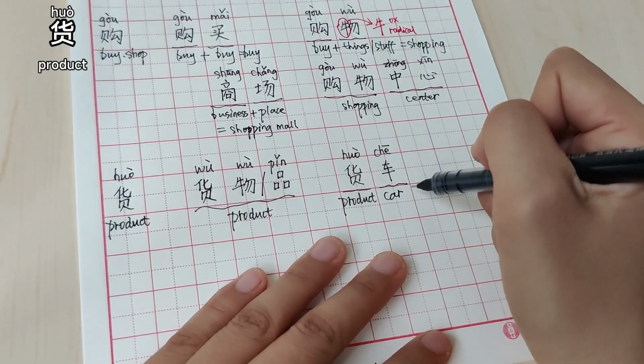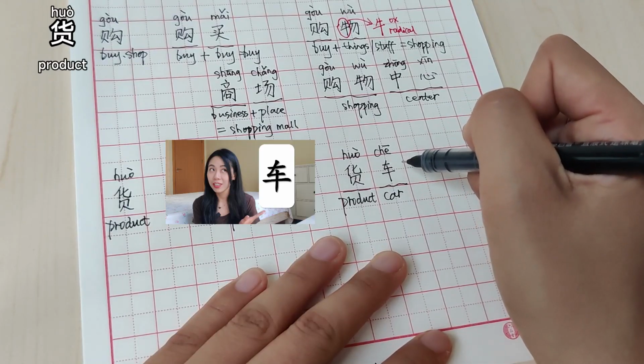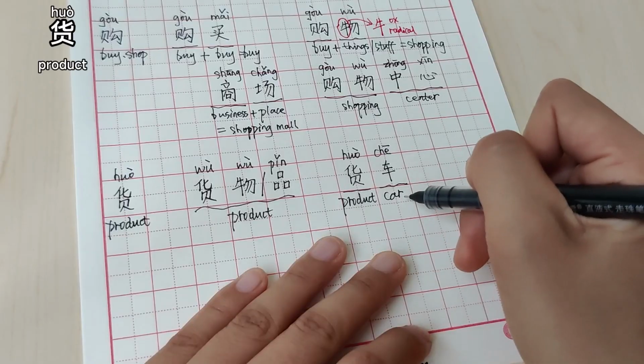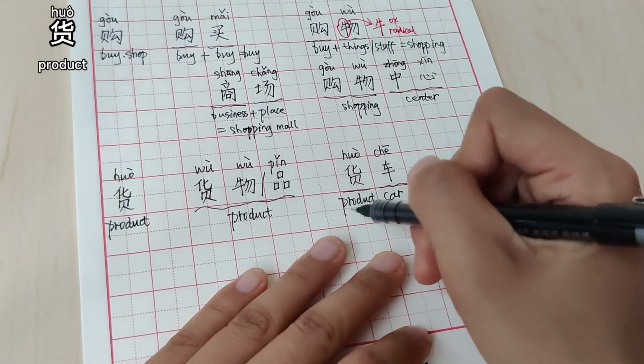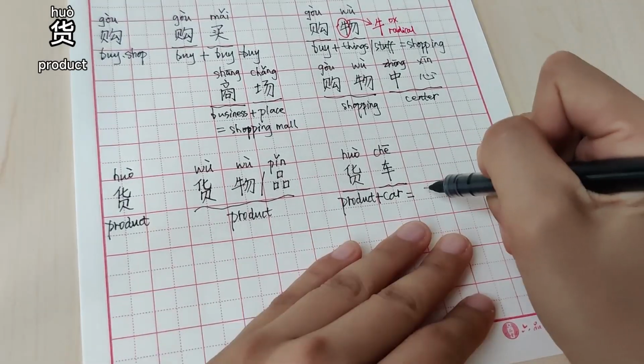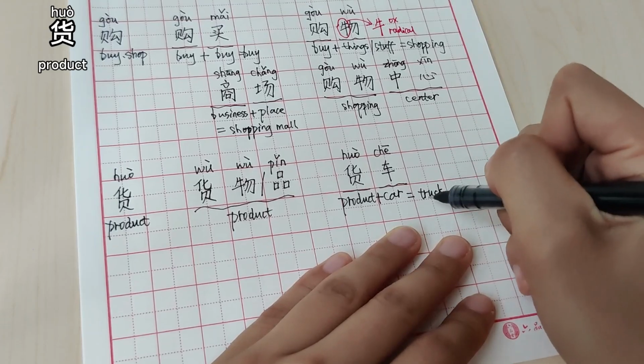We just mentioned it in the last video. It is the car character. And 货车, product car. The car that carries the product. And that would make a truck, meaning a cargo truck.